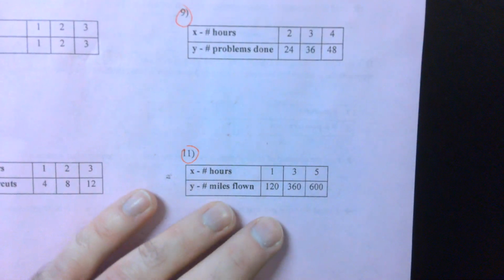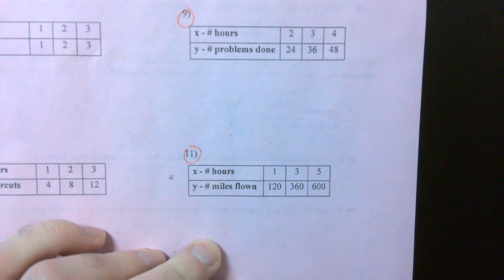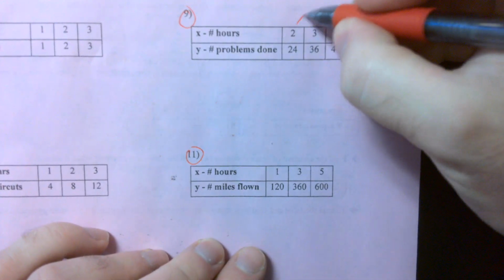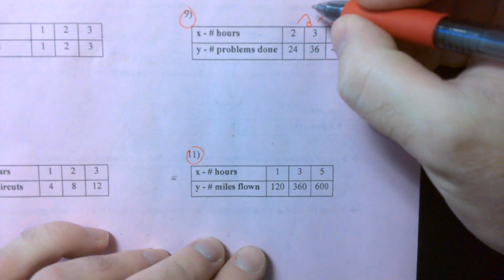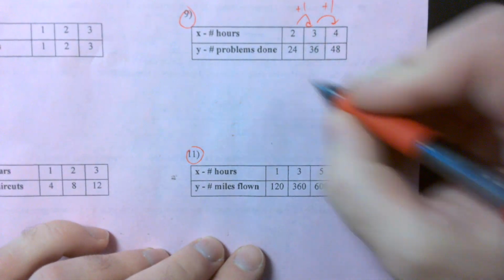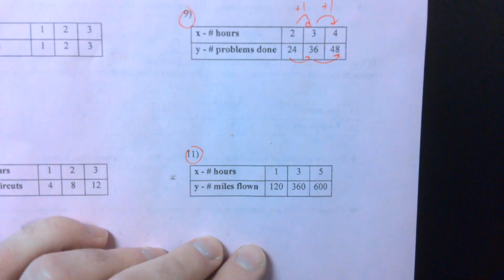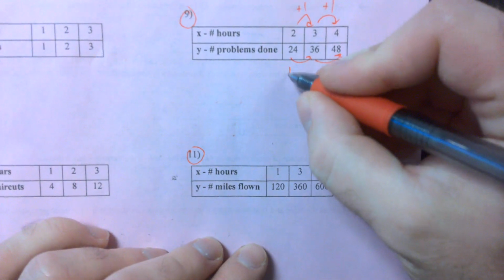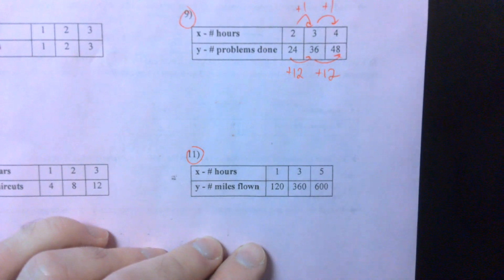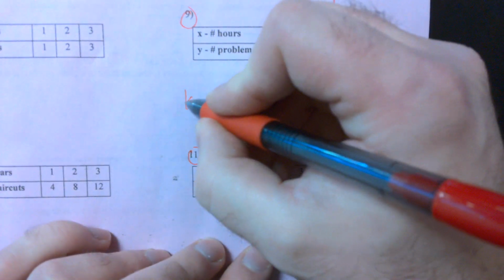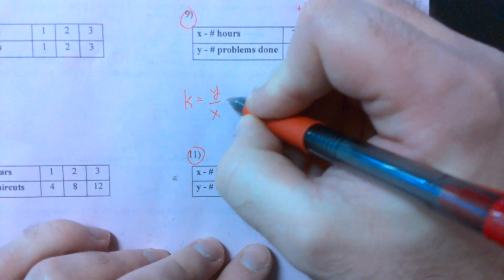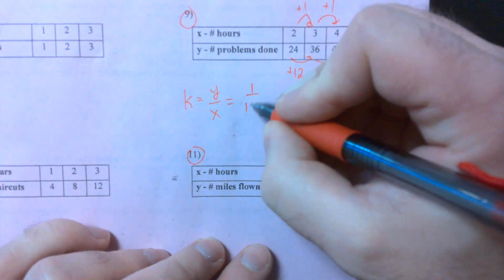To number 9. How many hours and how many problems done? Well, what's my change in X on the top from 2 to 3 to 4? I'm just adding 1. What's my change in Y on the bottom from 24 to 36 to 48? I'm adding 12. So K is equal to Y over X. K is equal to 1 over 12.